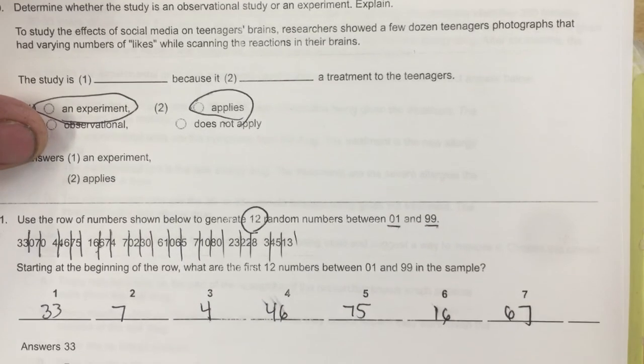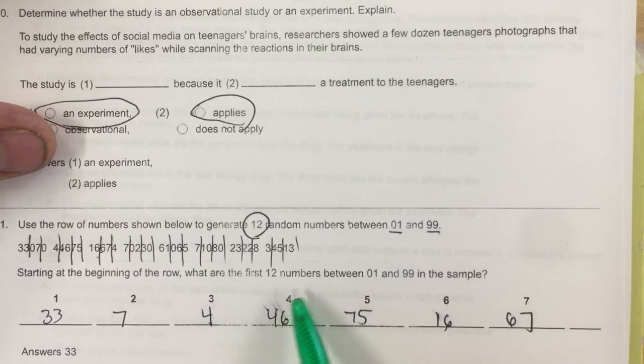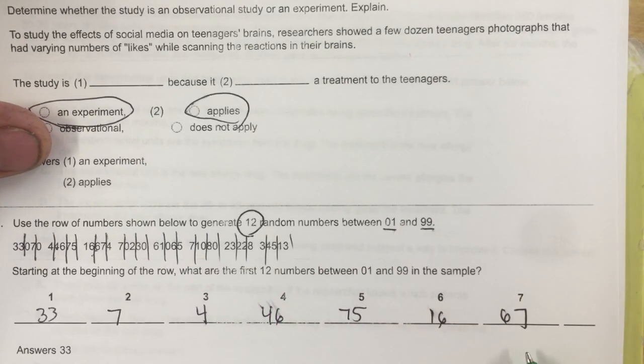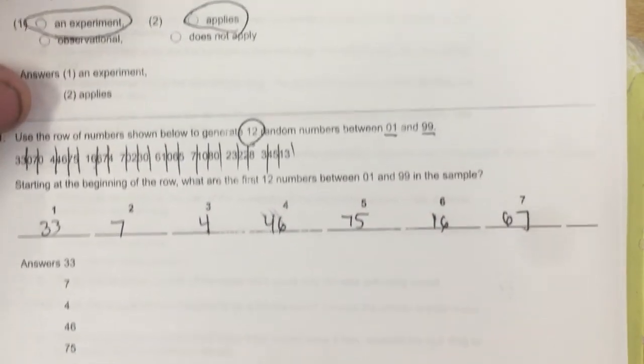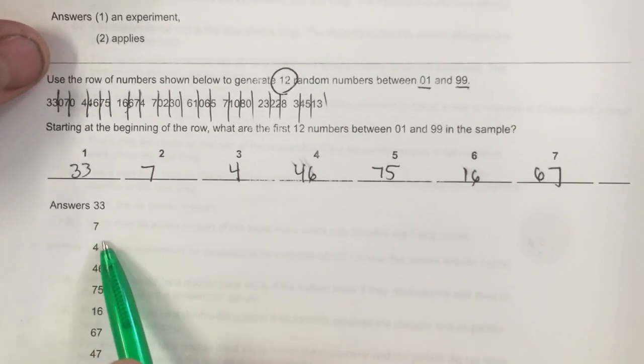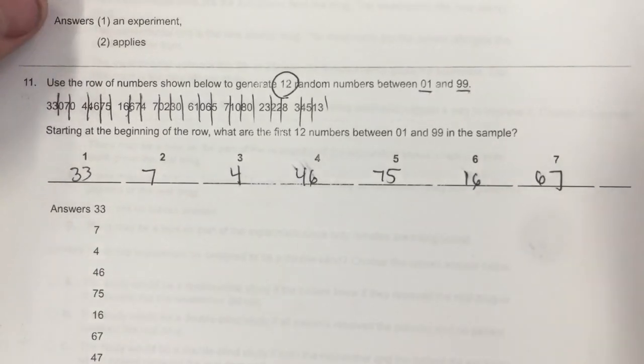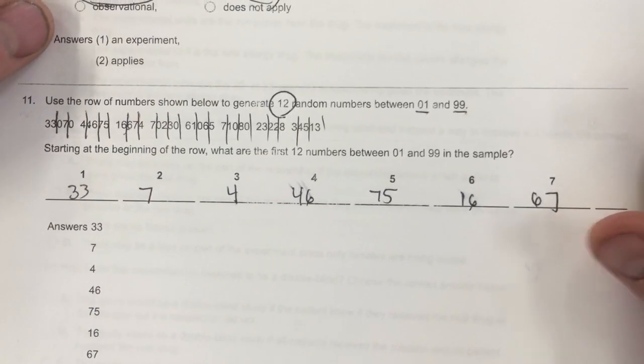But here's the first, well, it asked for the first 12, so I only had 7 blanks. But you can see here, I'm going to stop at that. You can see we got them going on here: 33, 7, 4, 46, 75, 16. You would enter those on the computer is what you would do. Okay? That's real simple to do.